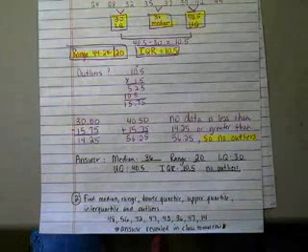Now the interquartile range that we talked about earlier is the difference between the upper quartile and the lower quartile. So upper quartile minus lower quartile, which is 30 minus 27, and our interquartile range is 3.